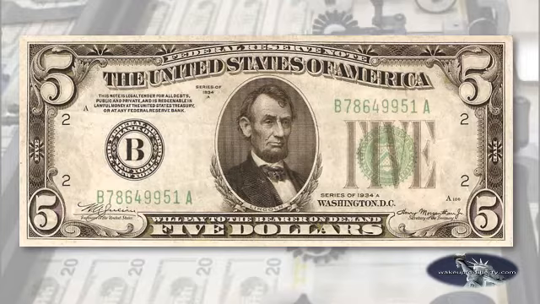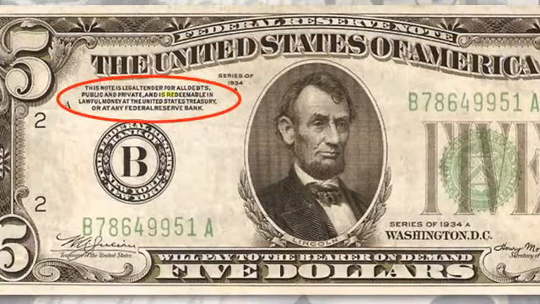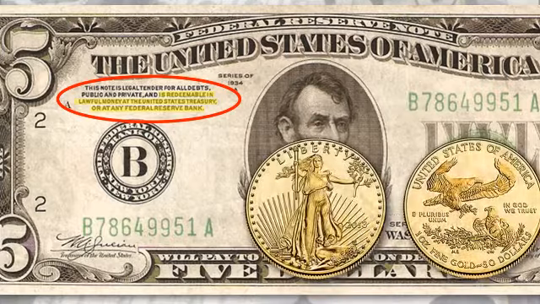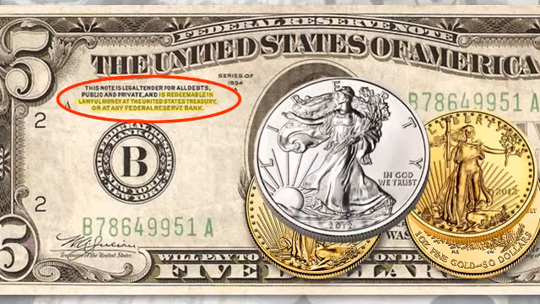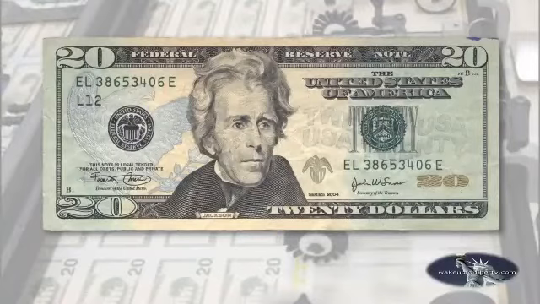Yet here's another important fact, which was in plain sight during those years. It's located toward the upper left side of the note, wherein it states that this note is redeemable in lawful money at the United States Treasury or at any Federal Reserve Bank. What does this mean? Well, lawful money has always been gold or silver. That leads us to what we have today.